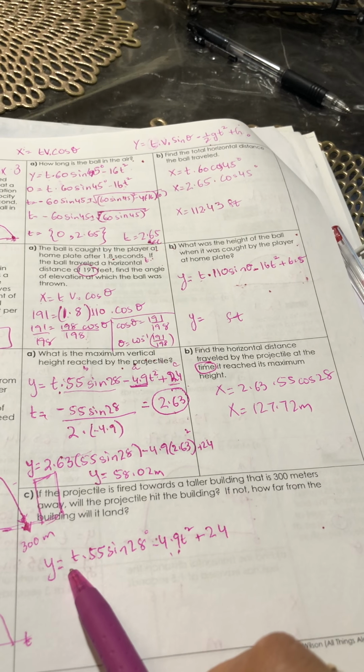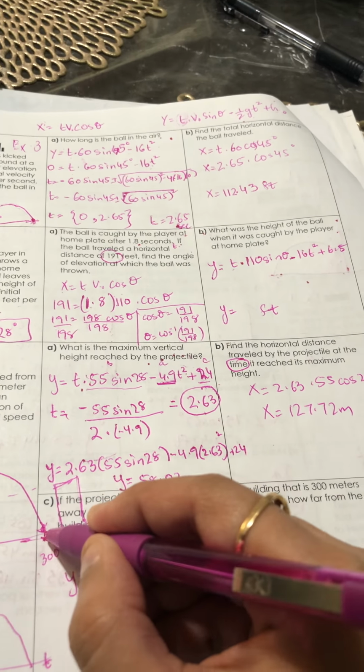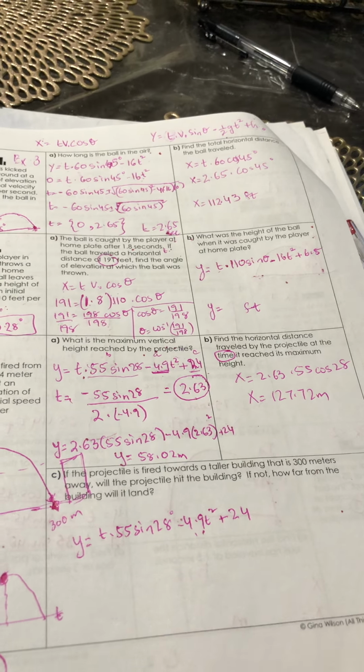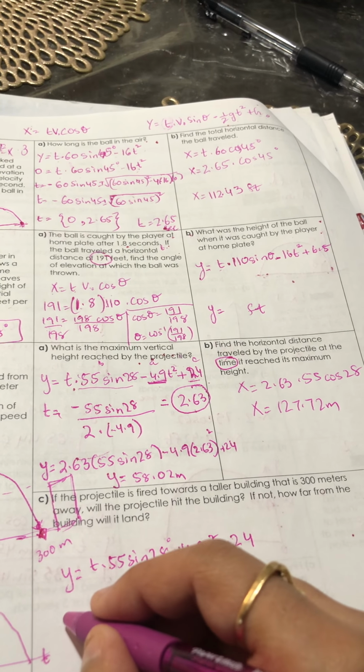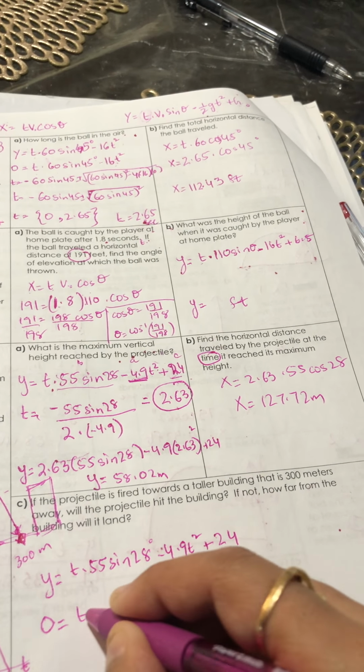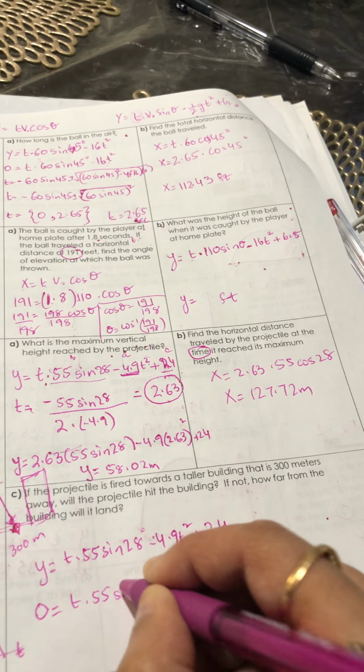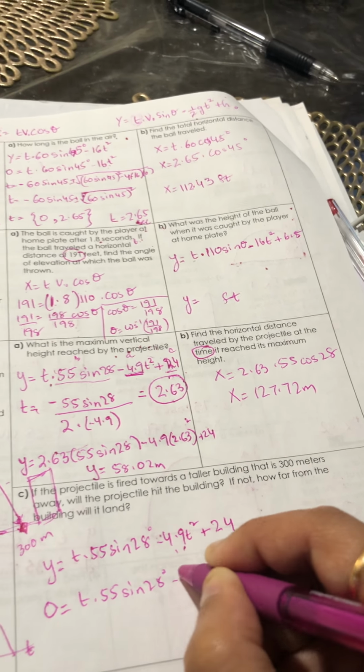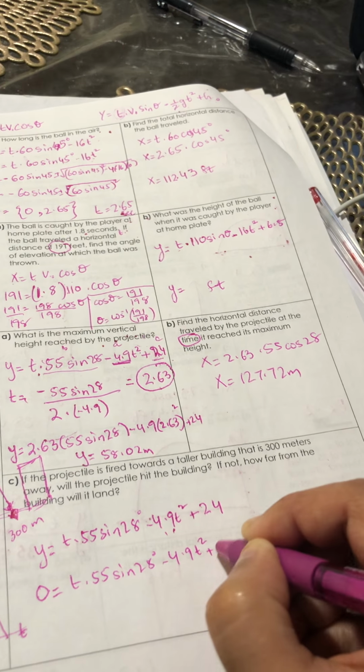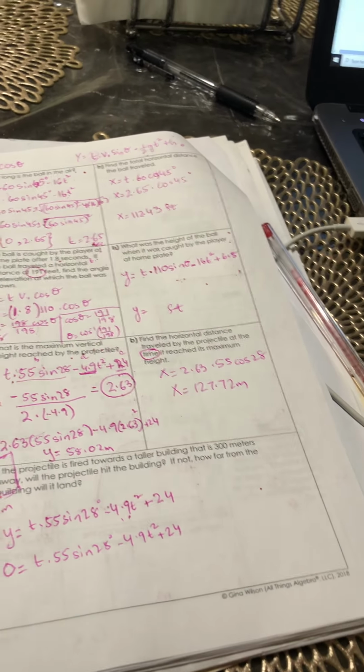So my vertical distance becomes 0: t times 55 sine 28 degrees minus 4.9 t squared plus 24 equals 0.